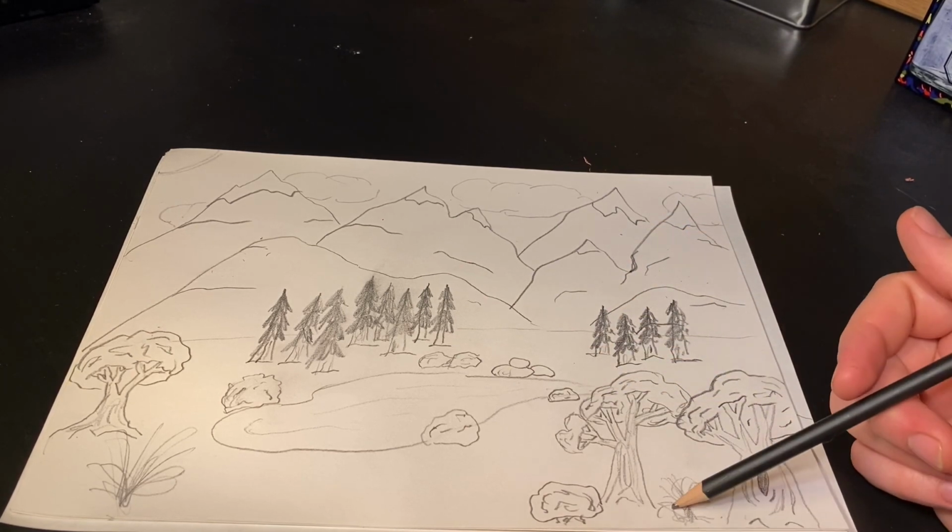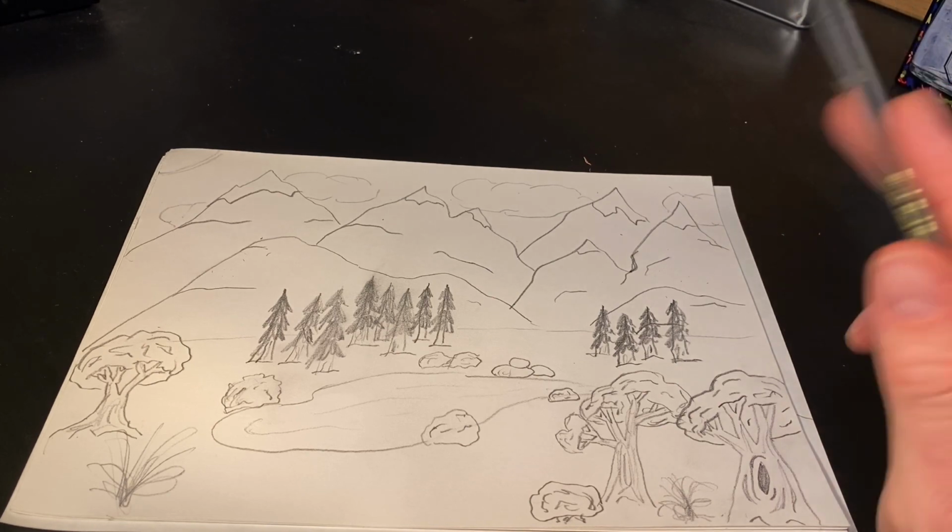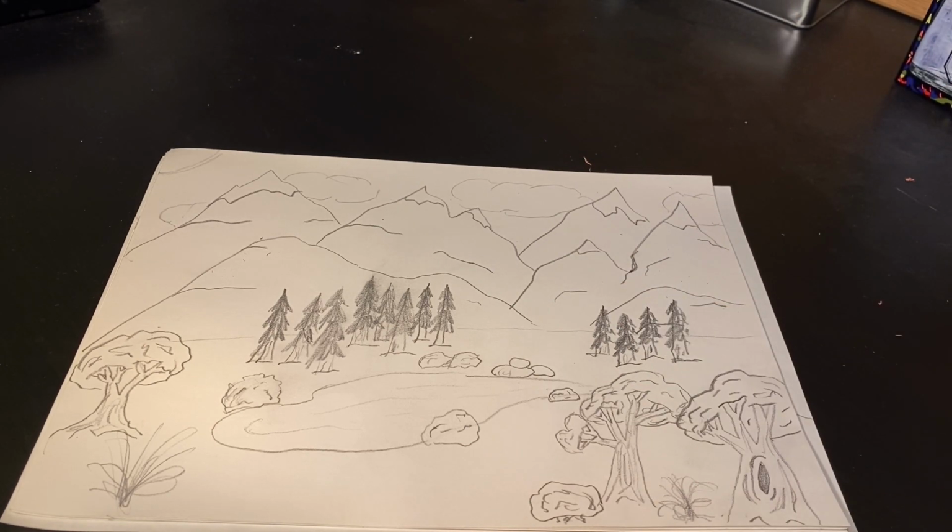I'm excited to see your landscapes. Remember, next Thursday, we're going to turn these in via Canvas. Don't email them to me. Submit them in Canvas. It's a lot easier to grade them. All right, and I'll see you on Zoom if you have any questions.